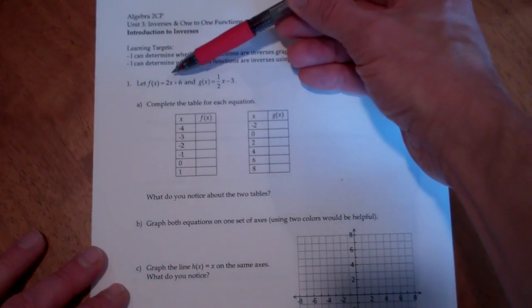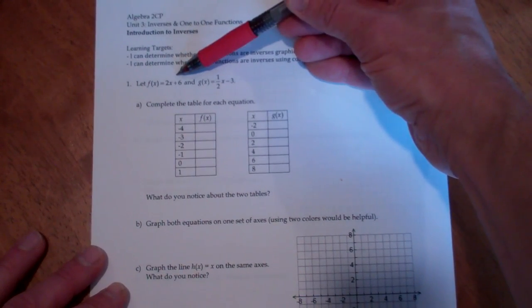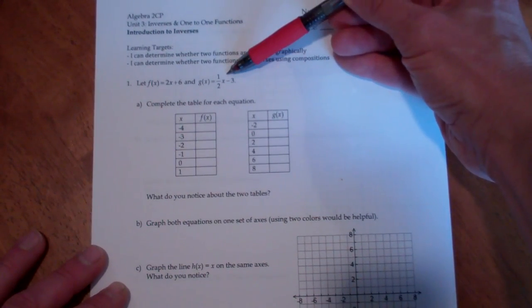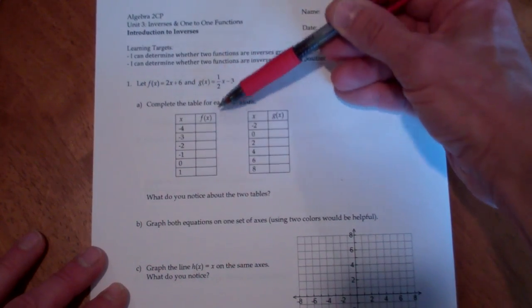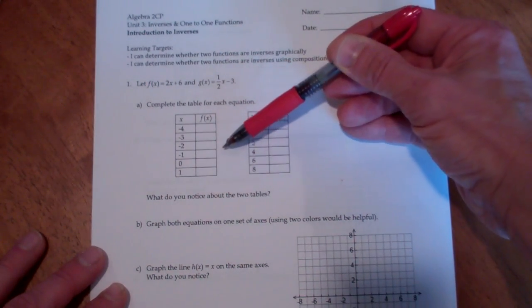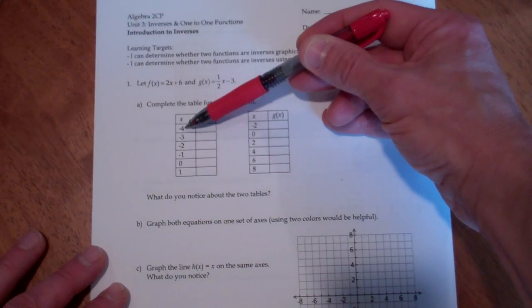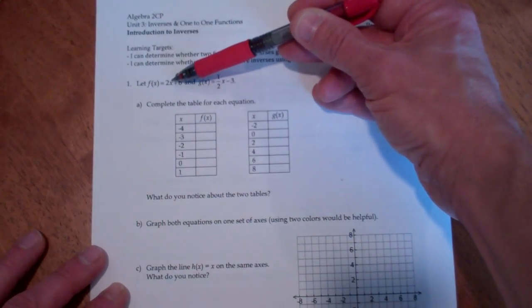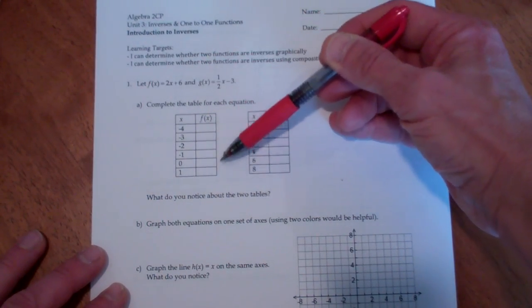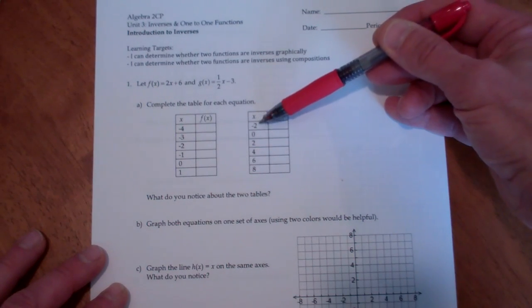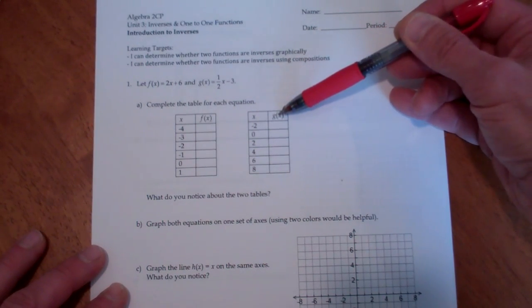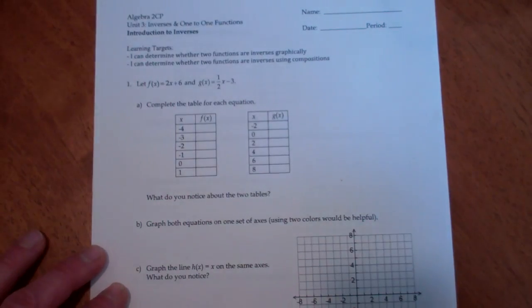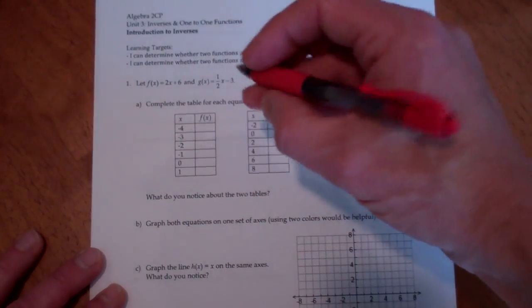Today we're looking at these two functions, f of x equals 2x plus 6 and g of x equals 1/2 x minus 3. And we're going to complete the table for each function by just substituting x into first f of x and getting an output, and then also substituting these values for x into g of x and getting an output. So we'll do that real quickly here.